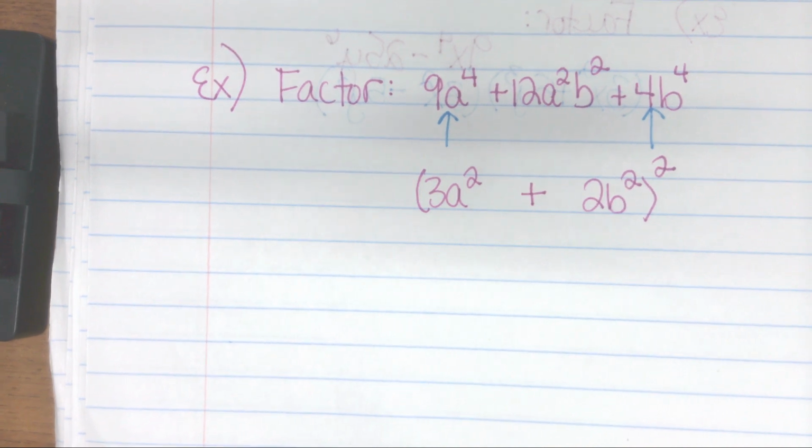Who needs to see another one like that? Not getting anything from you. Come on, guys. Do you need to see another one or you got it? Okay, we'll do one more of those.